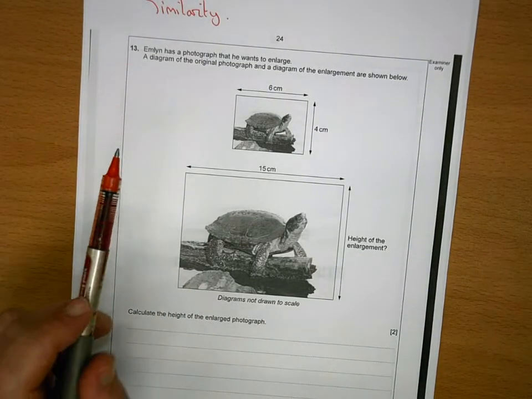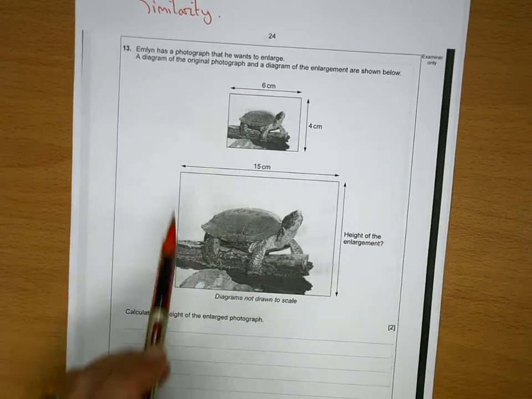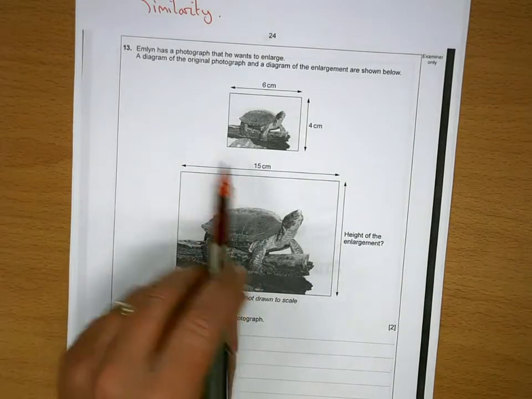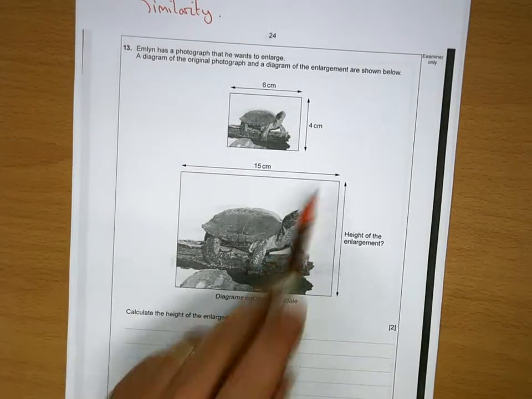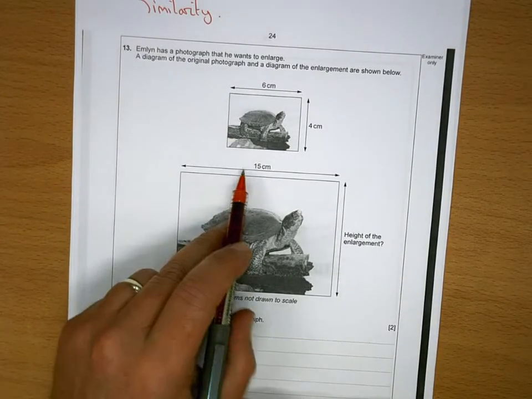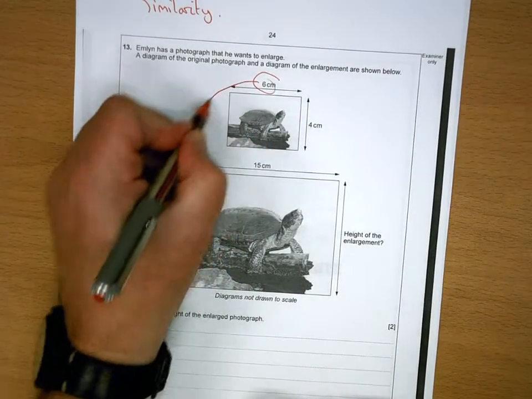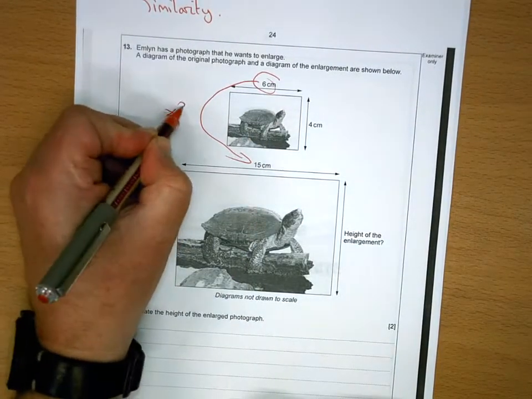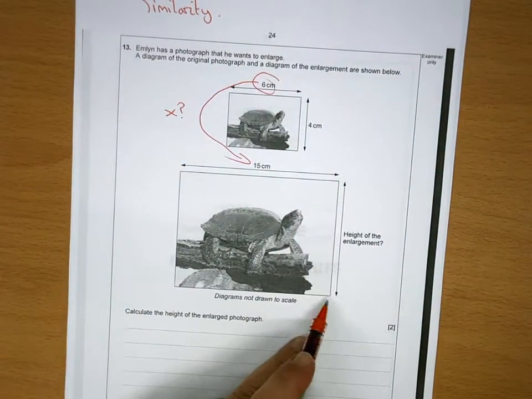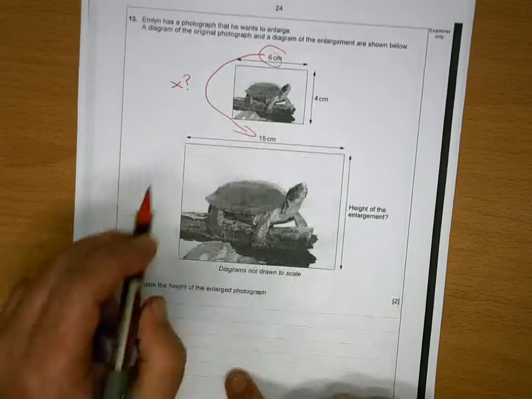So when you've got a relationship like this, where the shapes are similar, it means that every side has been increased by the same scale factor. So it's not the number of centimeters, it's how many times bigger. How many times bigger has this side been enlarged? Because this side will be enlarged by the same amount. So you want to work out how many times 6 goes into 15.